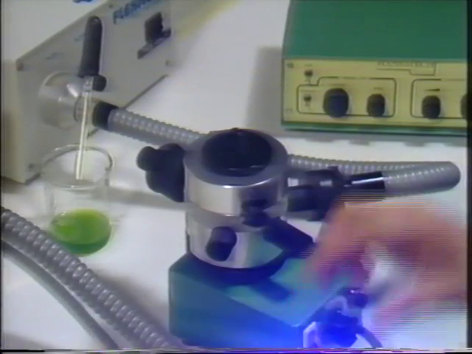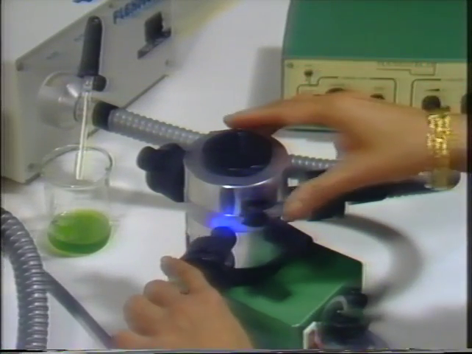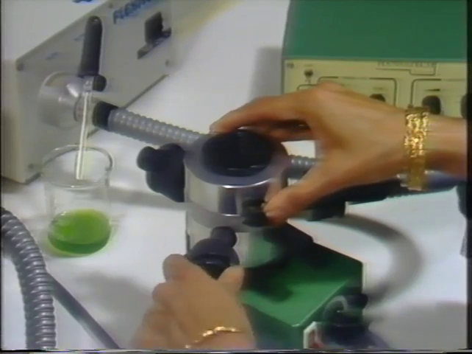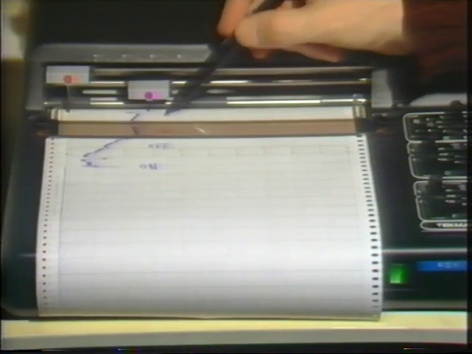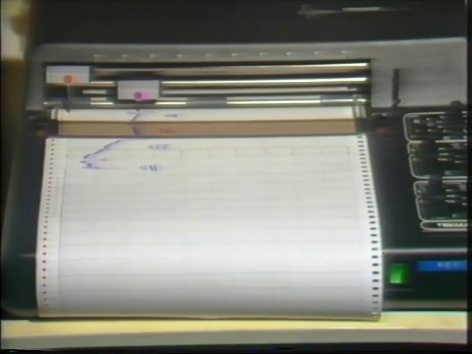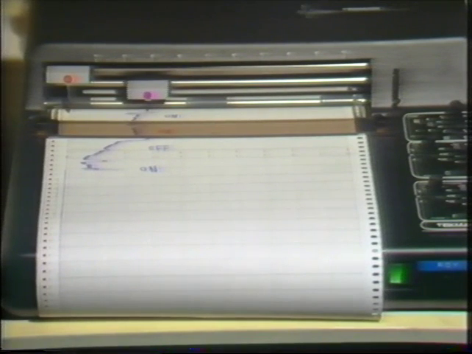But if light of a shorter wavelength is added, oxygen is produced rapidly, and the really important thing is that this production of oxygen is much faster than if the shorter wavelength alone is used.